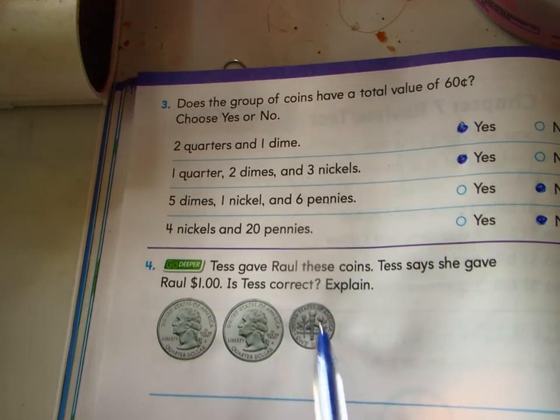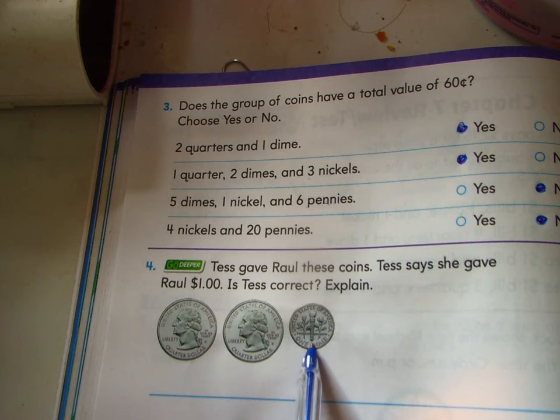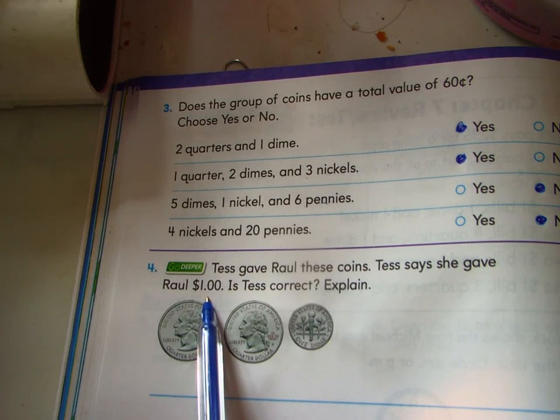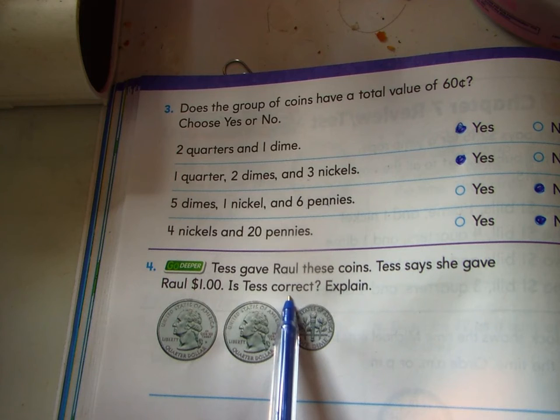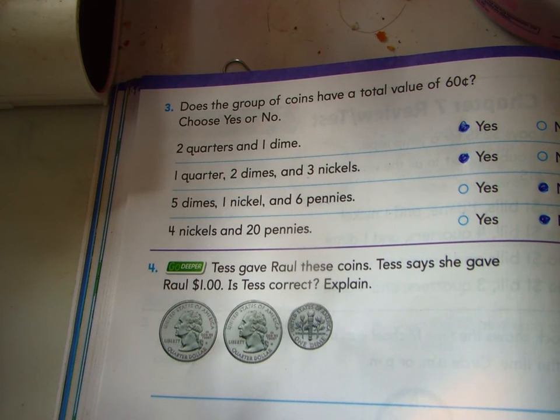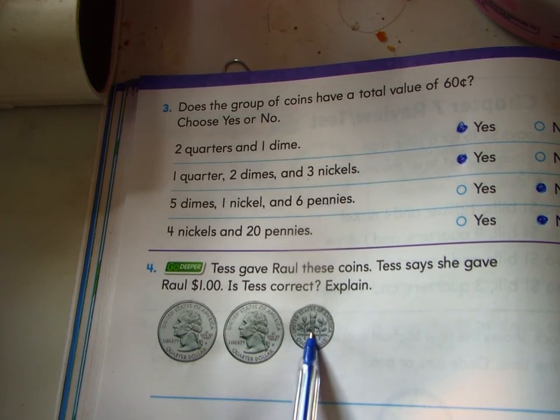Ready? Okay, let's read. Tess gave Raul these coins. Tess says she gave Raul $1. Is Tess correct? Is she telling the truth? Is this $1? Look, what are these? 2 quarters and a dime.